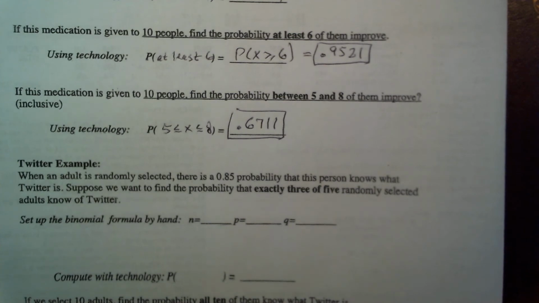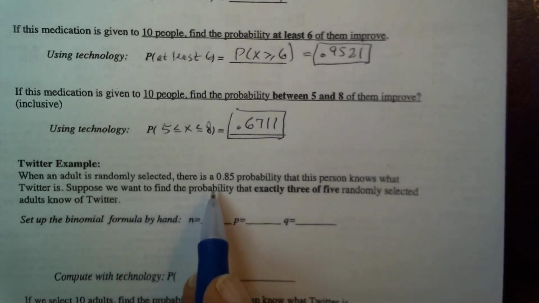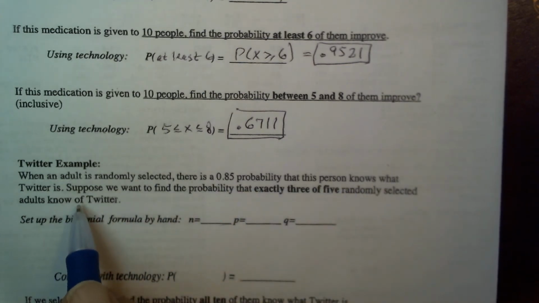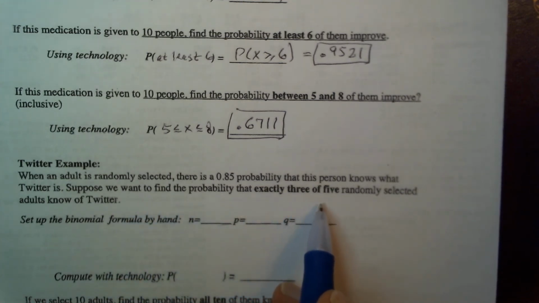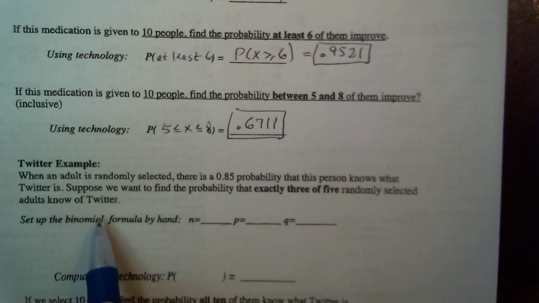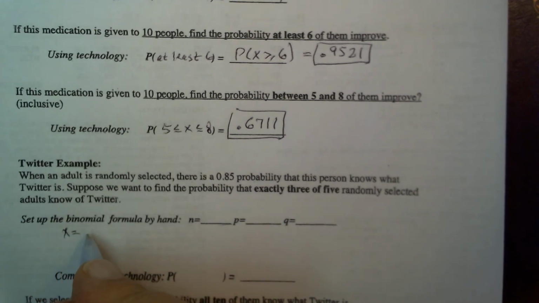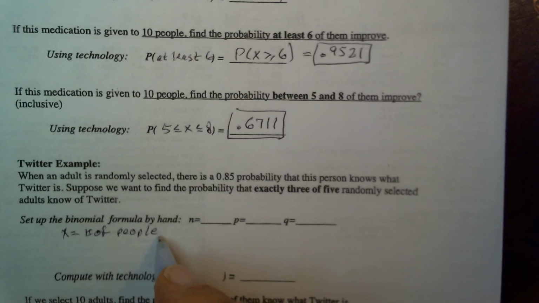The last example deals with Twitter again. When an adult is randomly selected, there's a 0.85 probability that this person knows what Twitter is. Suppose we want to find the probability that exactly 3 of 5 randomly selected adults know of Twitter. So x, our random variable, would be the number of people who know Twitter.